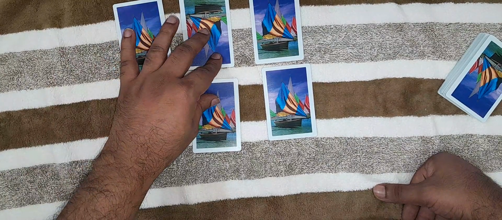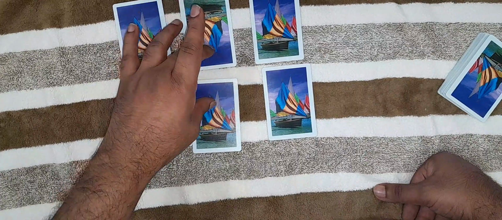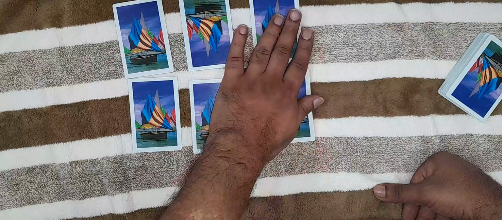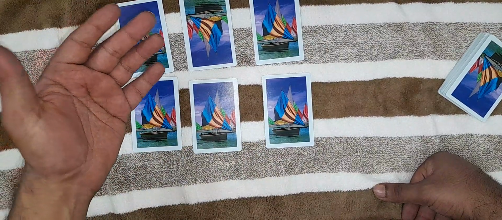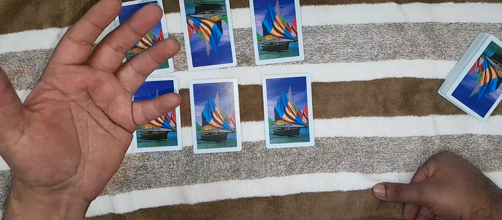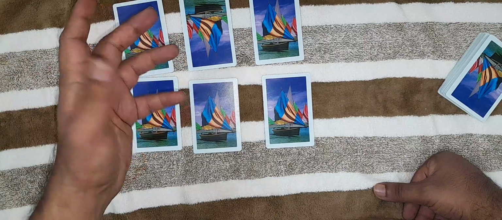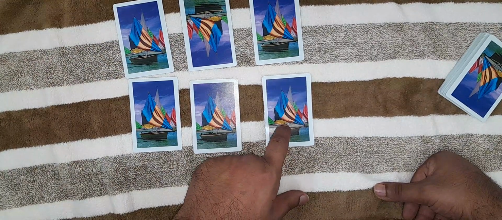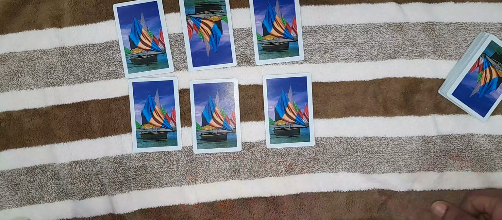The column 2 is the actual answer to the question. That means we have asked the question, does A love B? So we will get the answer to that question from this particular column. The third column is more elaboration on this answer, or it indicates the future events that might occur, or the cards are suggesting what we can do to change the course of the action. The sixth card is the key card or the pivotal card. It gives us very important details and information about the question.